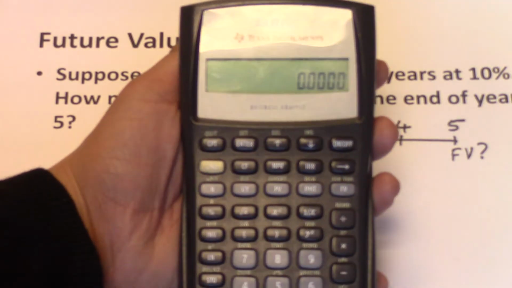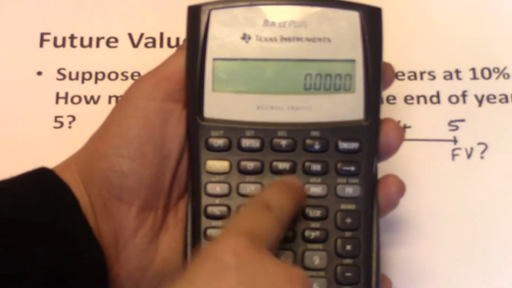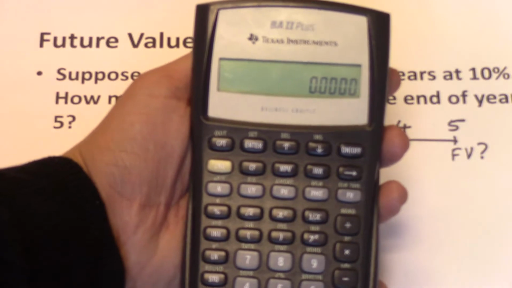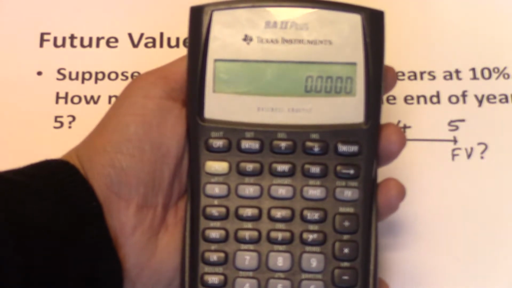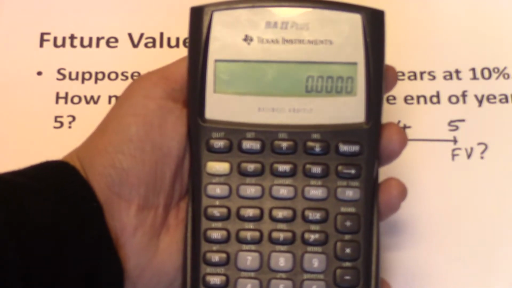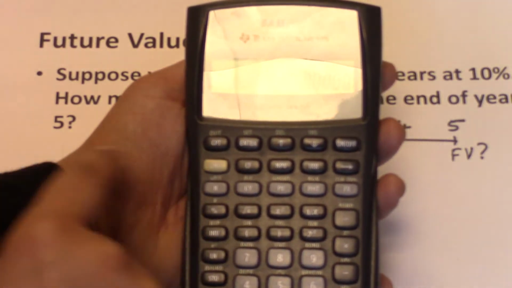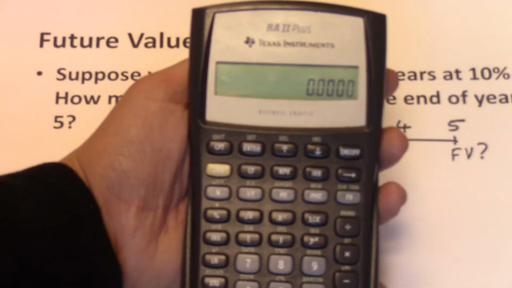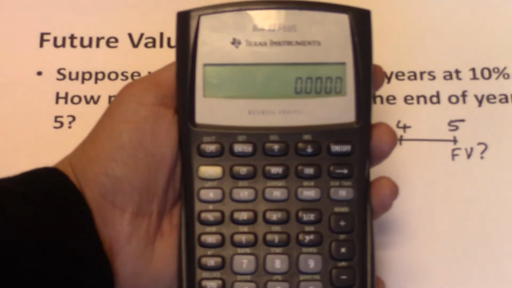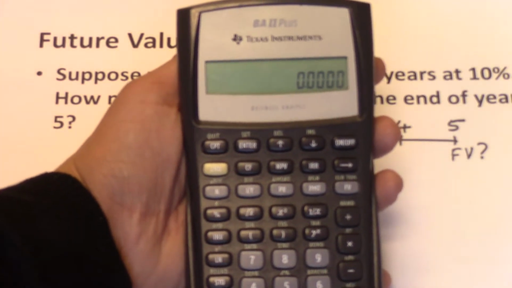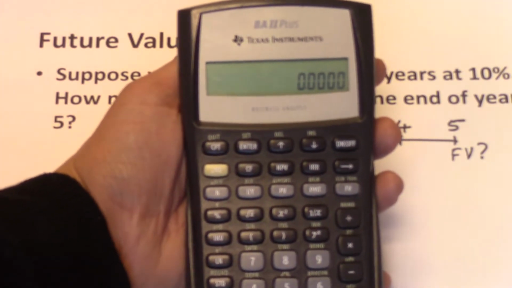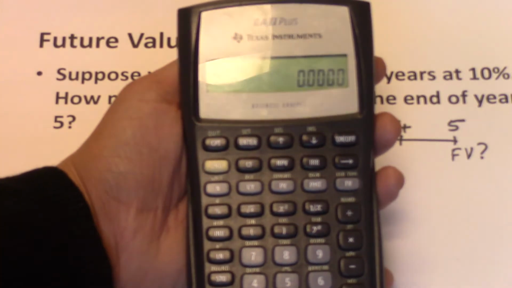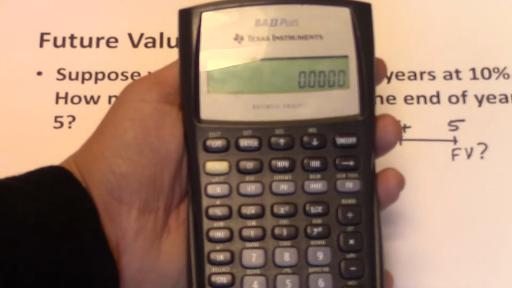FV stands for future value. PMT stands for payment, and we're not going to be using that function in this chapter. We will talk about it later. PV, that's your present value. I/Y is the interest per year, and in this case it is the interest rate. It's just the r. And N is the number of periods you're investing, or t.